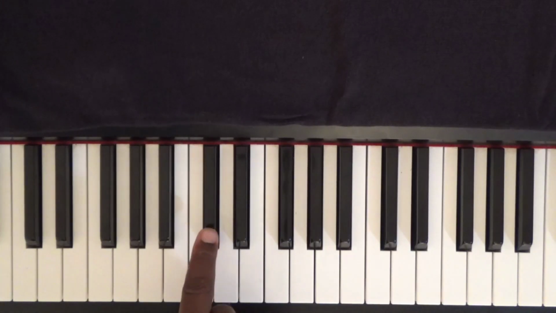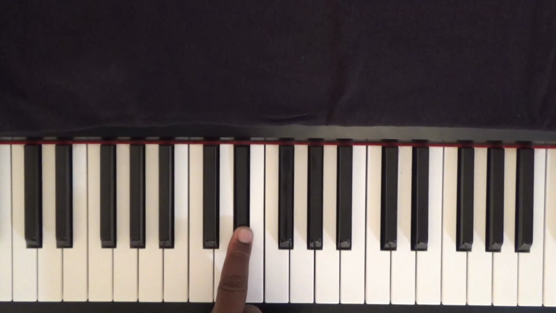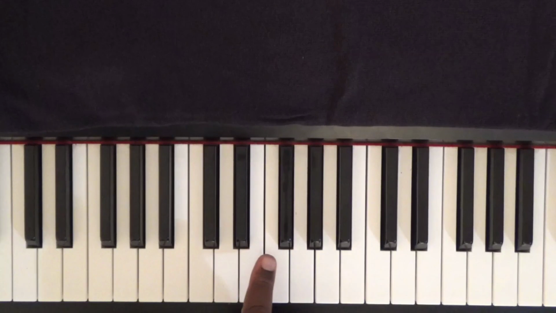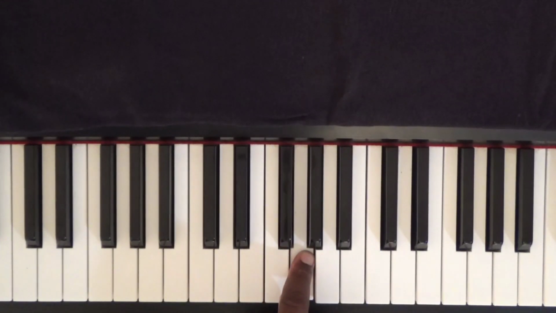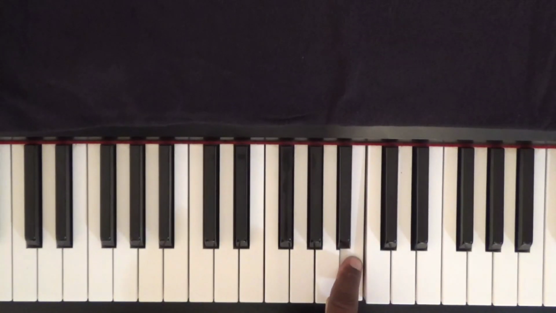One more half step higher than this note is this one. One half step higher than this note is this one. See? Every time I'm playing a half step higher. One more half step higher. One half step higher. One half step higher.